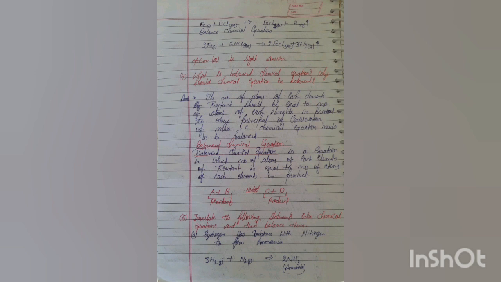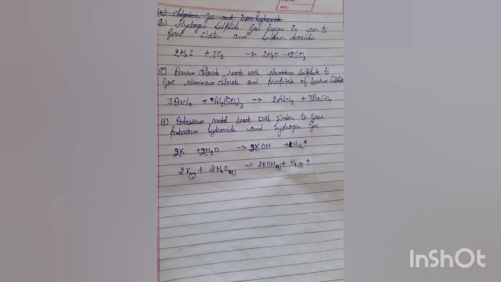On the product side, hydrogen has 3. So what is the possibility? You can write ammonia 2, so total 6, and this hydrogen is H2, so you can write a stoichiometric coefficient 3 here. Then you will get a balanced equation, because nitrogen has already 2, you have written 2 here, so it is a balanced equation.